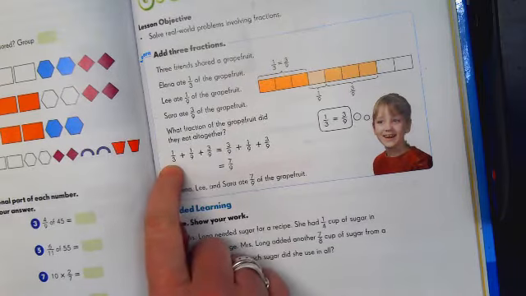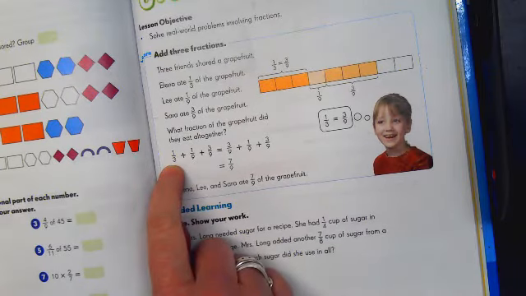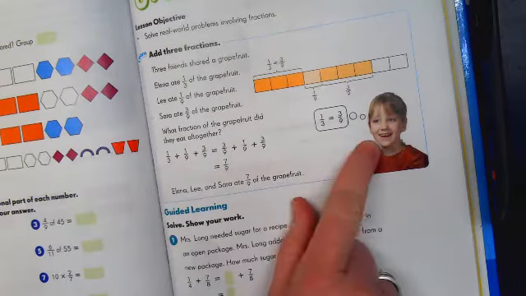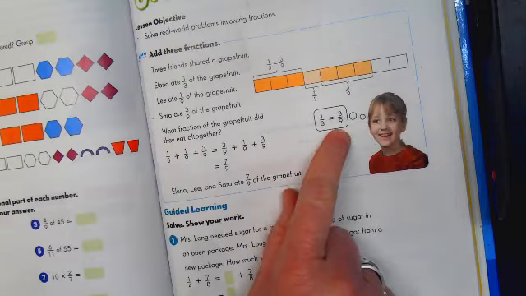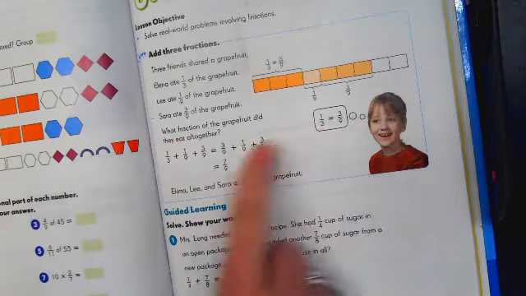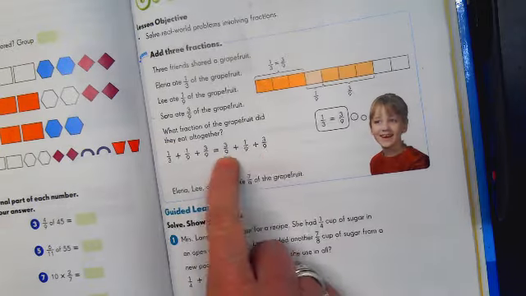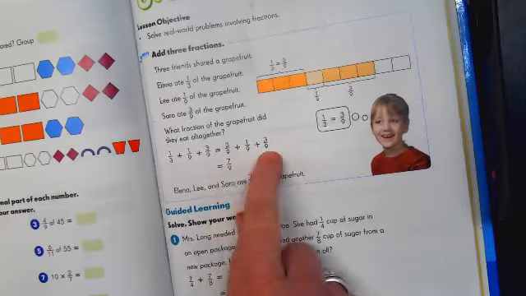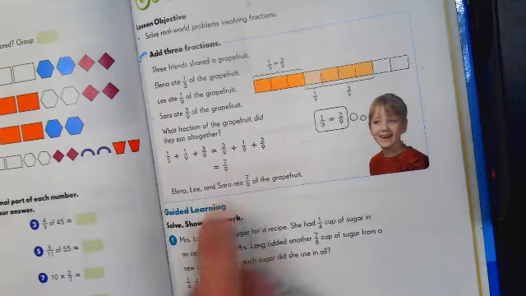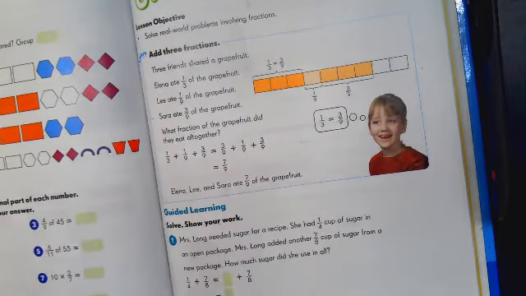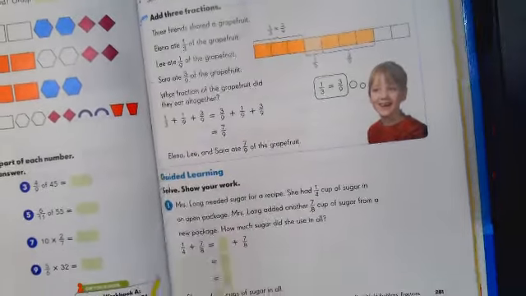Now, we can't add this 1/3. We have to convert it, right? When we convert it, this young lady over here is telling us that it's equivalent to 3/9. So now we can add them together once we have converted the fraction. And it equals 7/9 of the grapefruit. Okay, so we're going to do a problem right now.